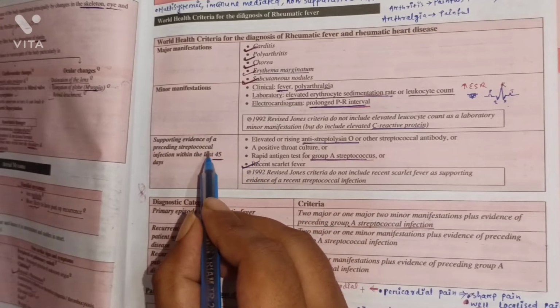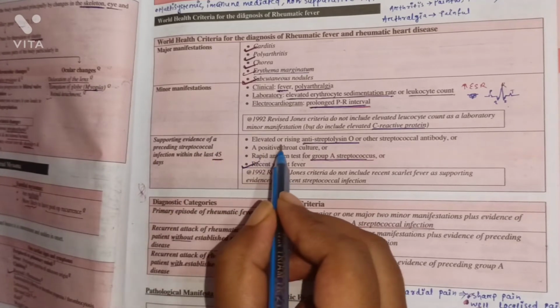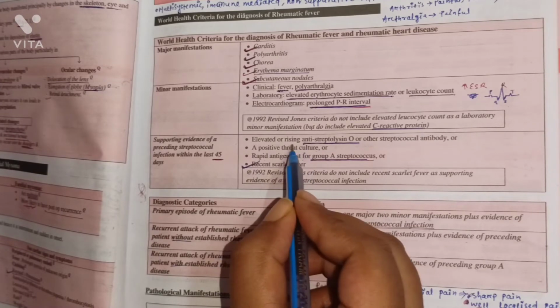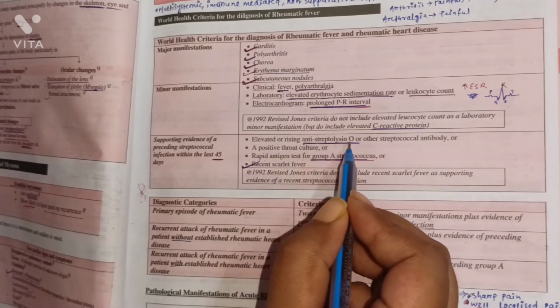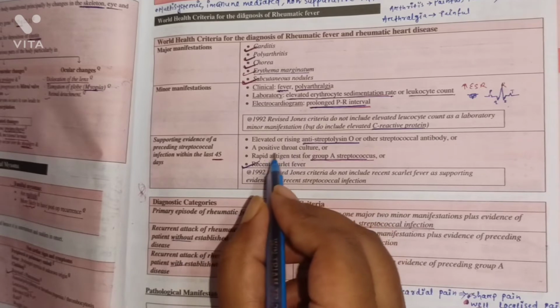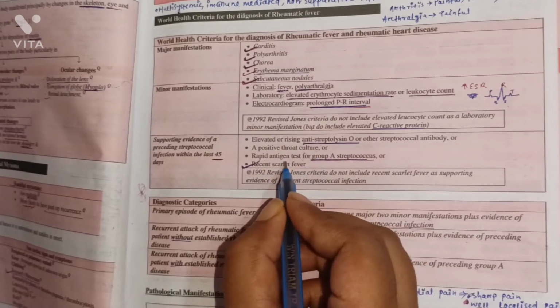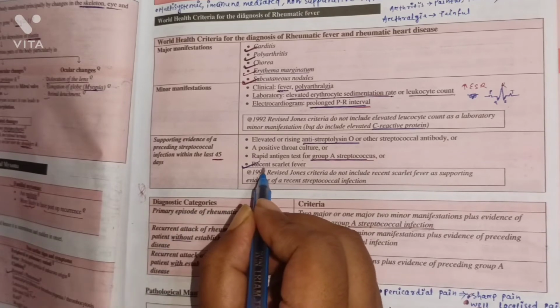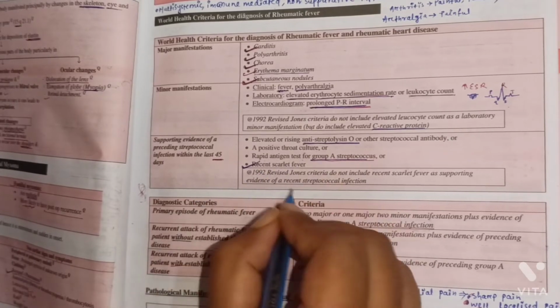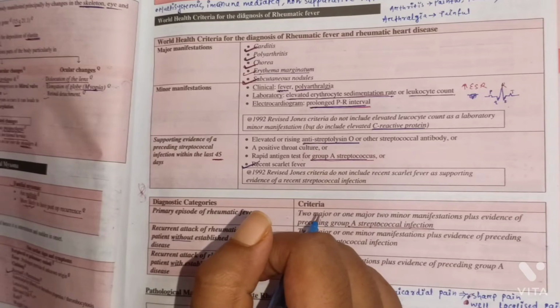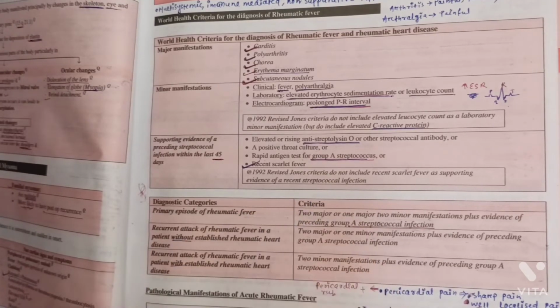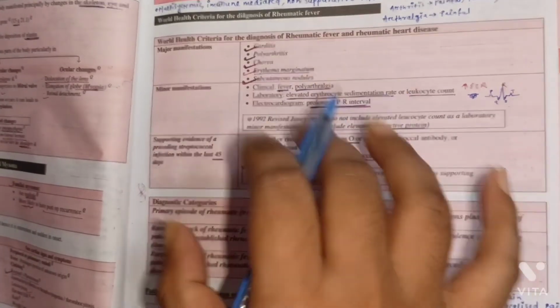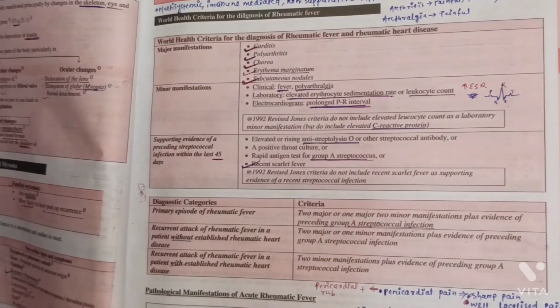And supporting evidence: elevated anti-streptolysin O, a positive throat culture, rapid antigen test for group A streptococcus, and recent scarlet fever. These are what? These are Jones criteria. You are studying here, these are the Jones criteria.